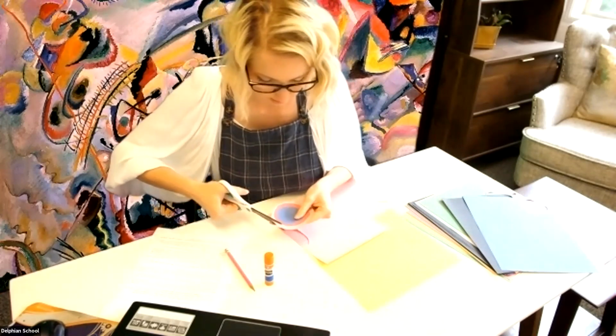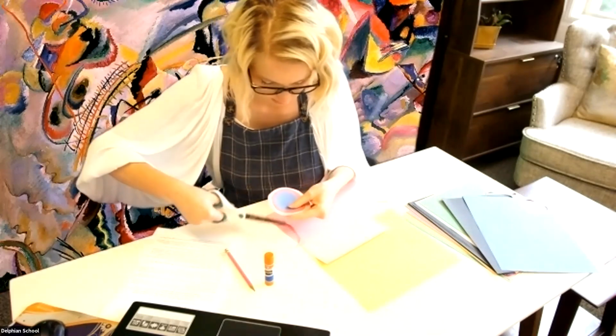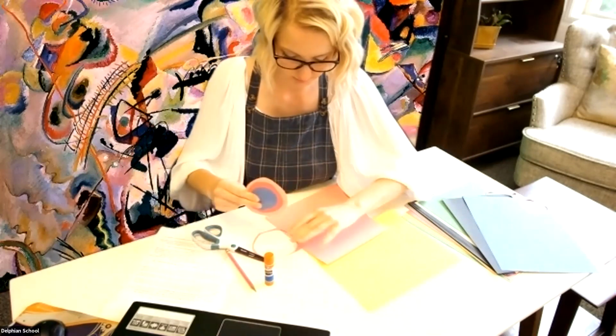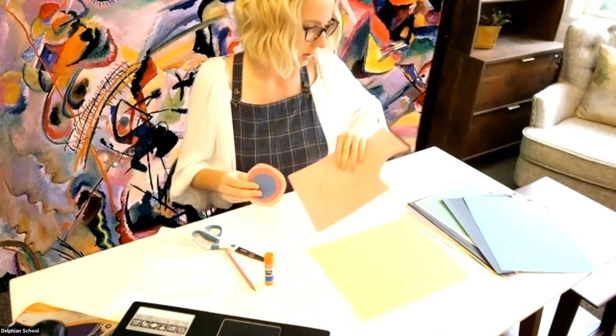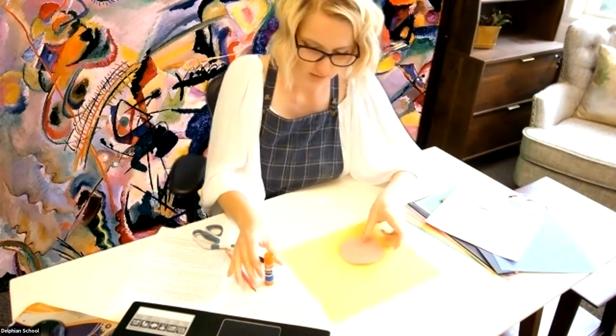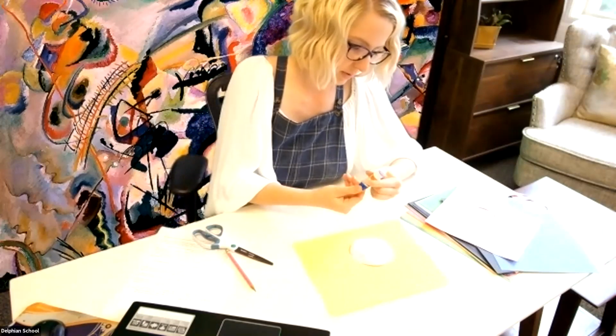I've got kind of 3 circles inside of each other like that. And I am going to put them on this yellow piece of paper.